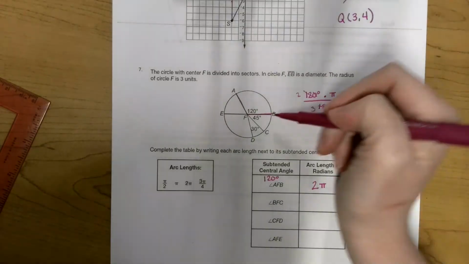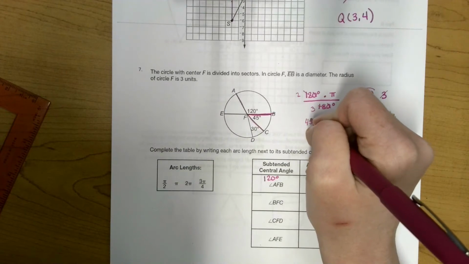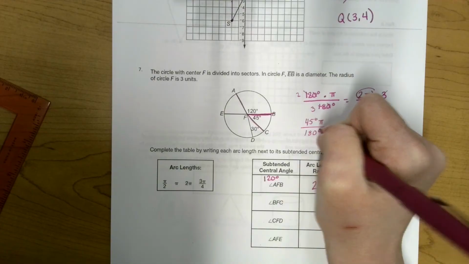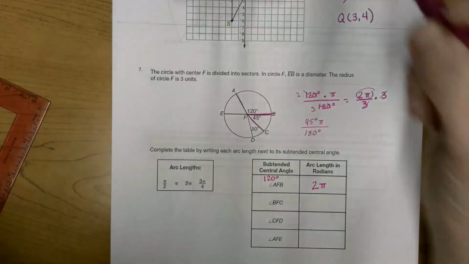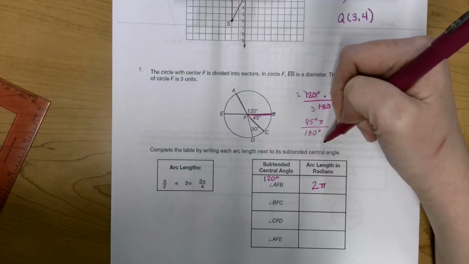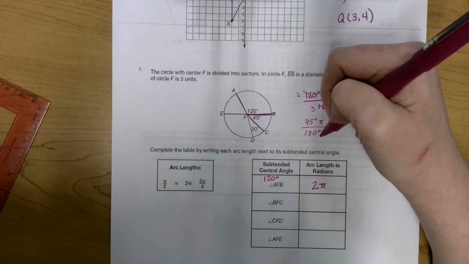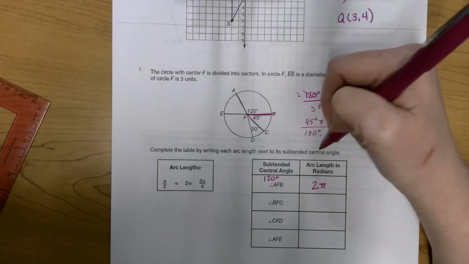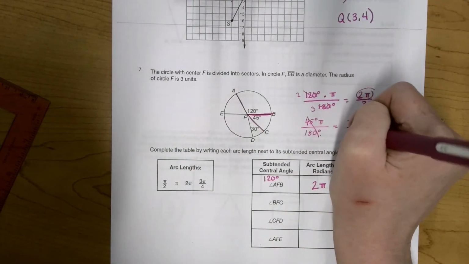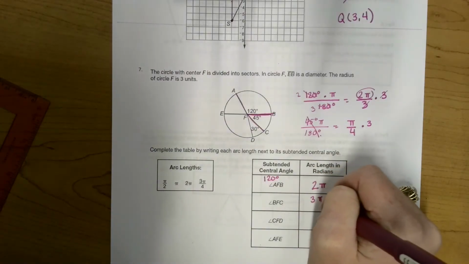Okay, BFC, B to F to C, that's 45 degrees. We're going to do the same thing: 45 degrees times pi divided by 180. I believe 45 will go into 180 4 times, because 45 is half of 90 and 90 is half of 180. So that leaves me with pi over 4, times my radius 3 is 3 pi over 4.